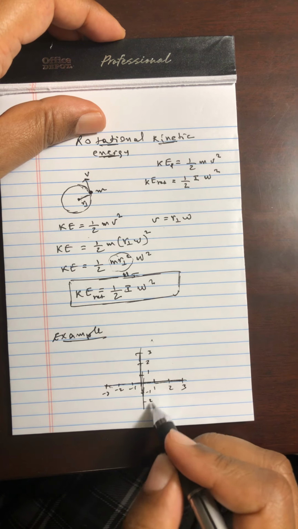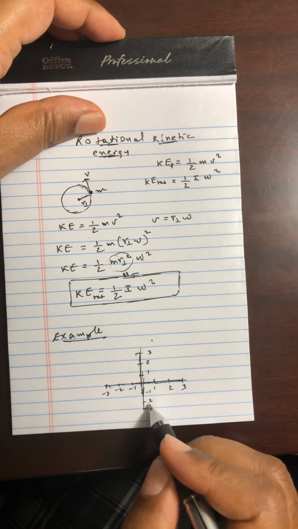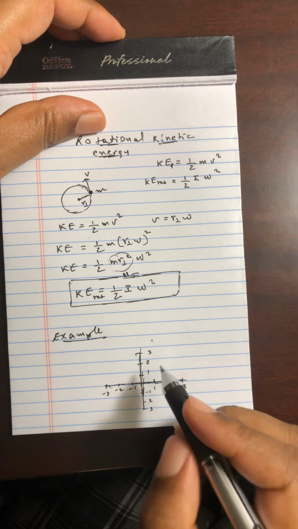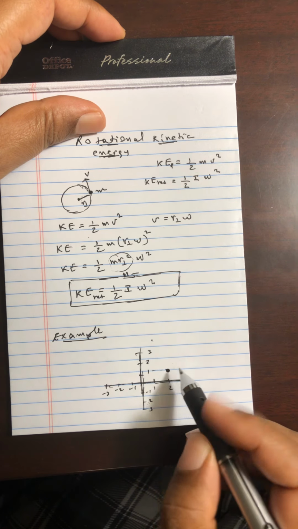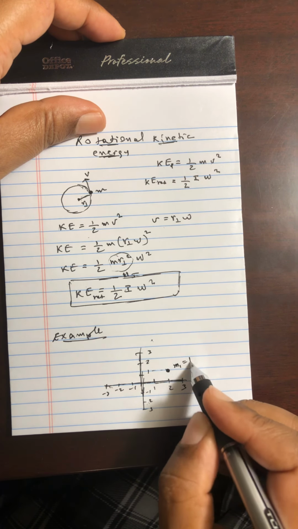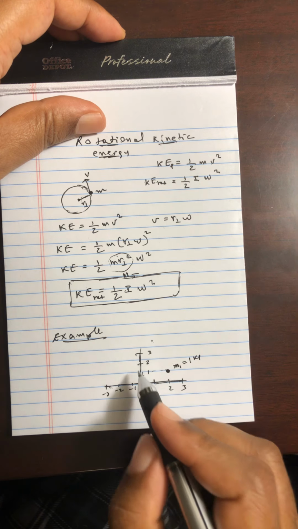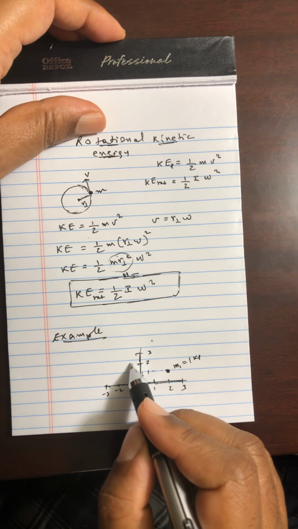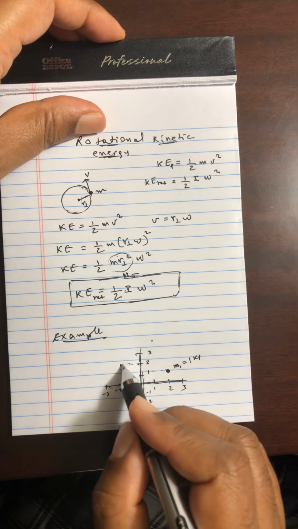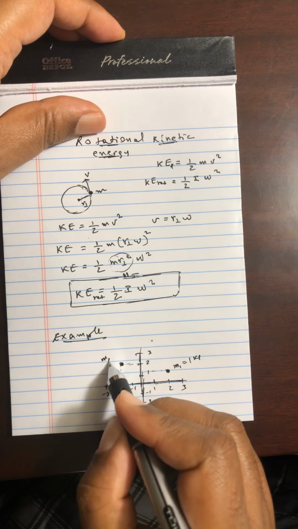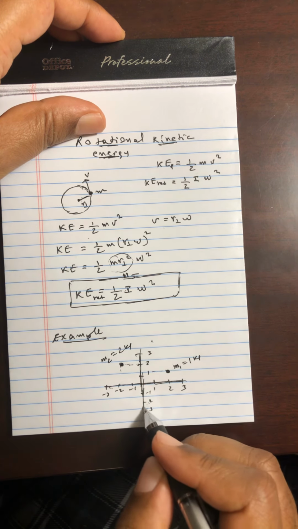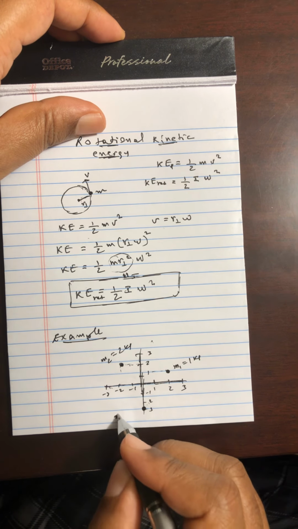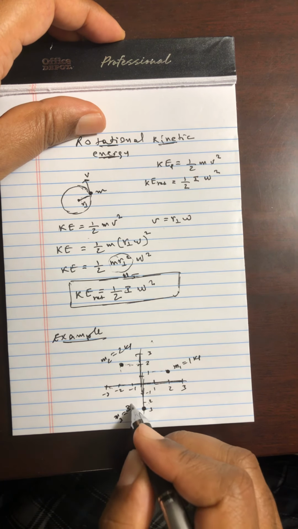Suppose we have the following system of particles. Let's say we have this mass over here, m1 equals 1 kilogram. Maybe we have another particle over here, m2 equals 2 kilograms. And then another particle over here, m3 equals 3 kilograms.